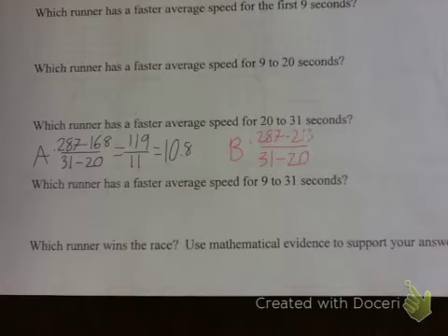Now runner B ran 287 minus 213, which comes out to be 6.7 meters per second. So runner A was running faster over that time interval. And hopefully you have this idea down.